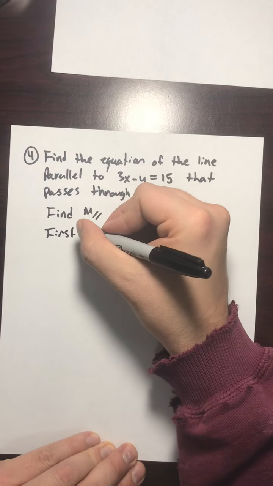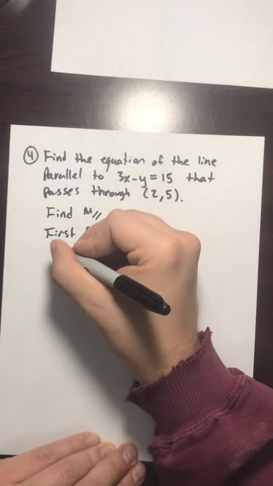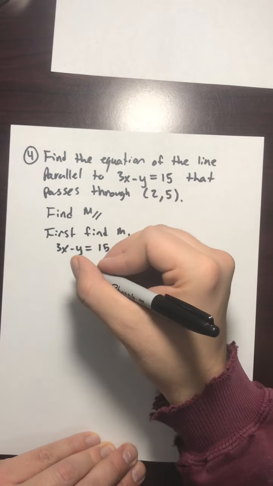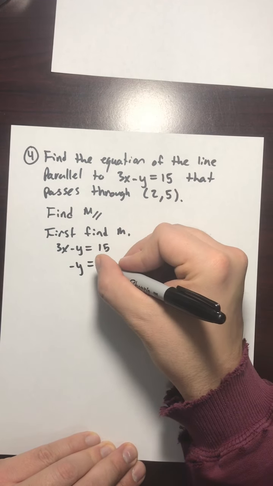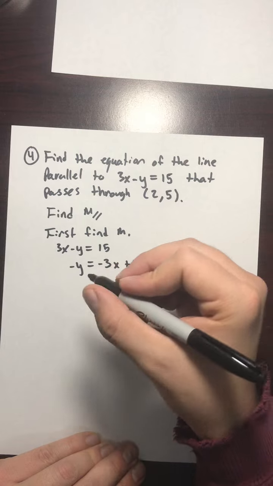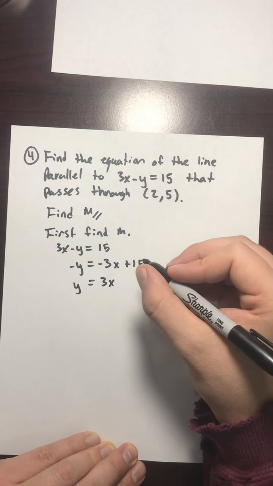So if we're going to find a parallel slope, we first need to find the original slope. So from 3x minus y equals 15, the most efficient way to do this, and I know if we hadn't already learned how rate of change works, we'd be finding 2 points, doing the rate of change between those 2 points.